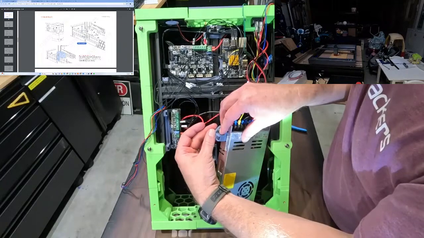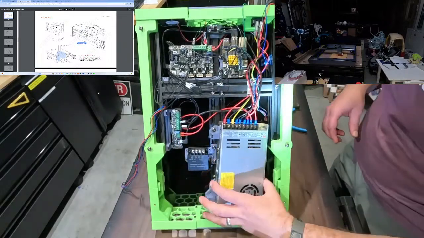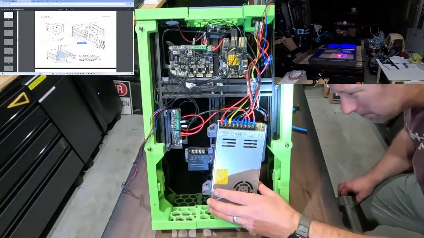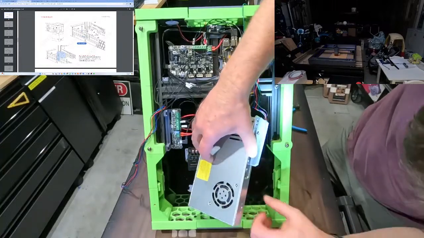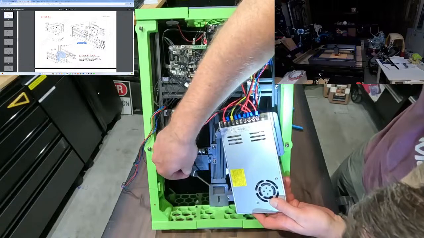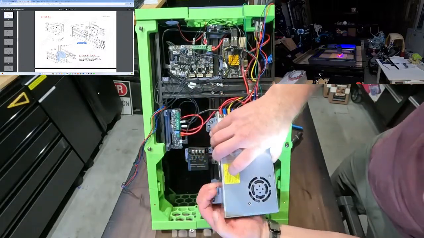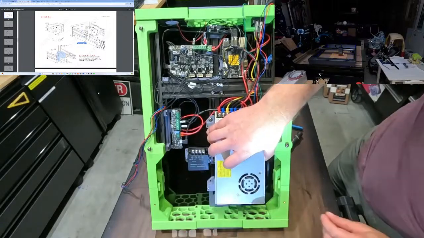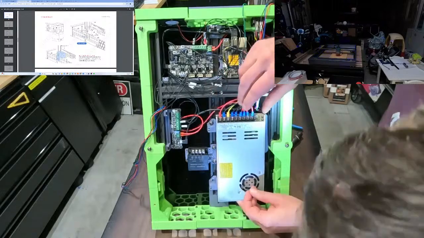Alright, so I get that first one on. Now I gotta find out where that other one went. It's still in the unit. I'll pull that guy out. Make sure that the M5 is still attached to the Allen wrench.